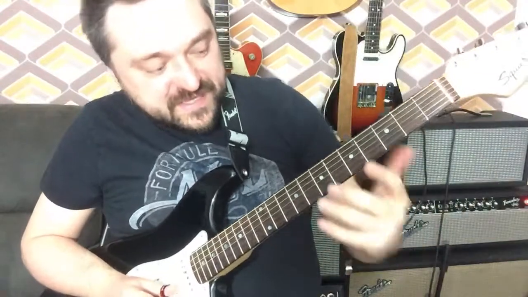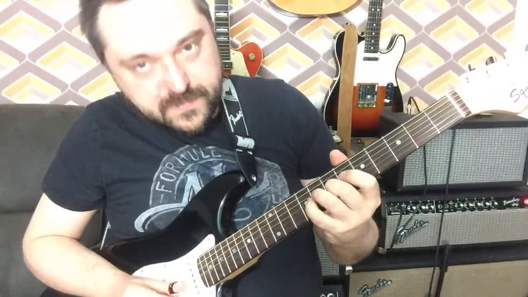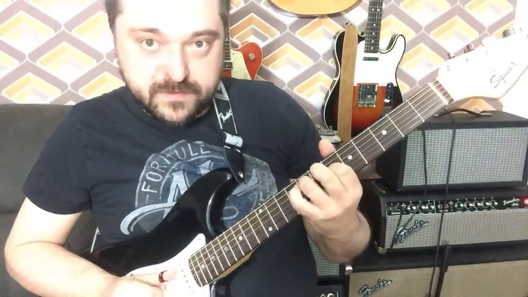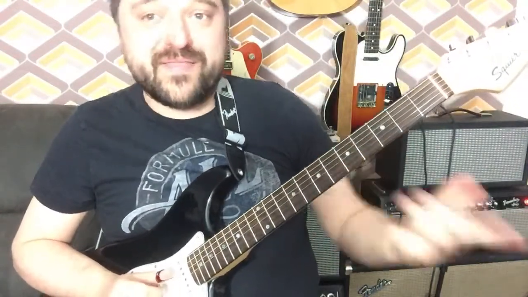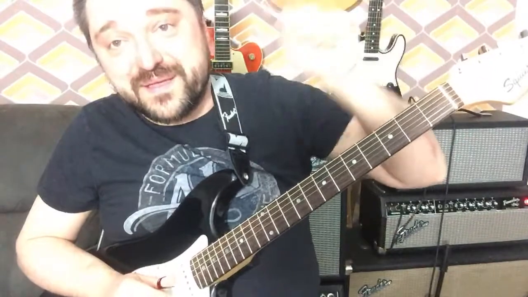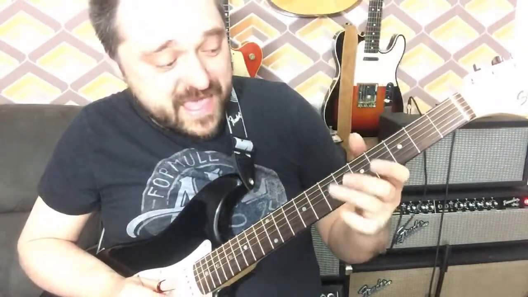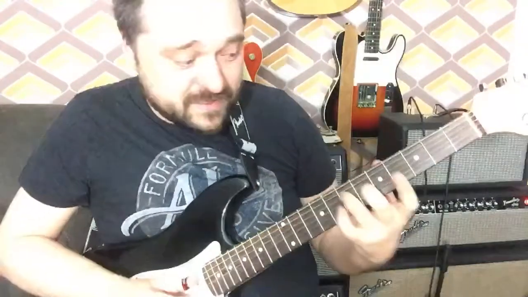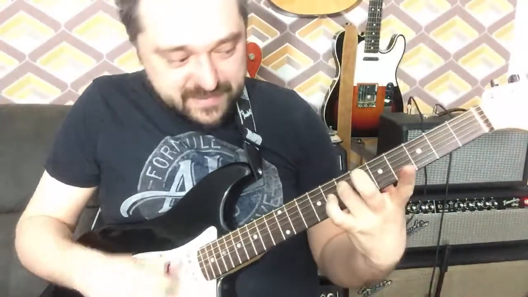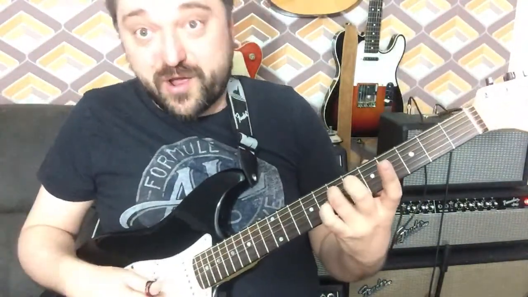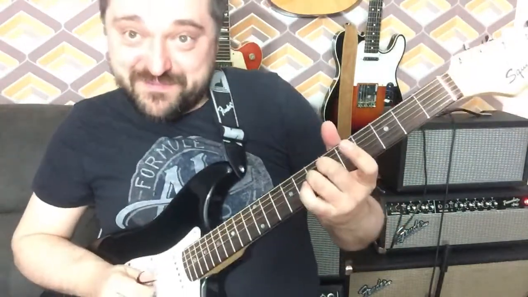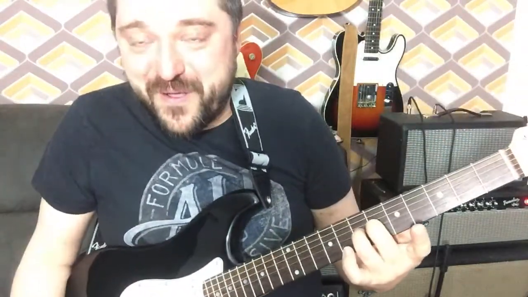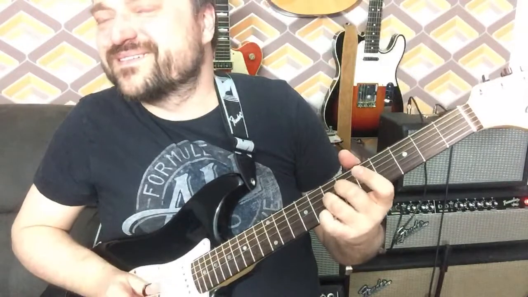So there's this first descending run. And there's an ascending run for an A major chord, which uses 7th fret on D string, open second, 6th fret on 3rd string, hammer on, open second string.